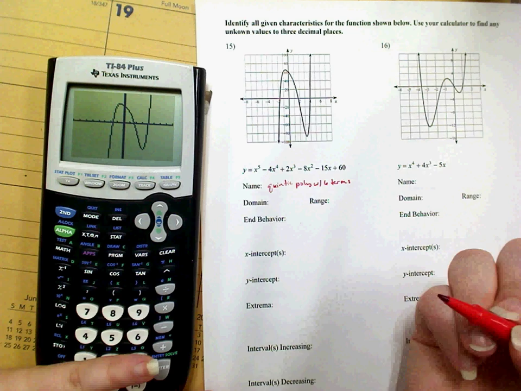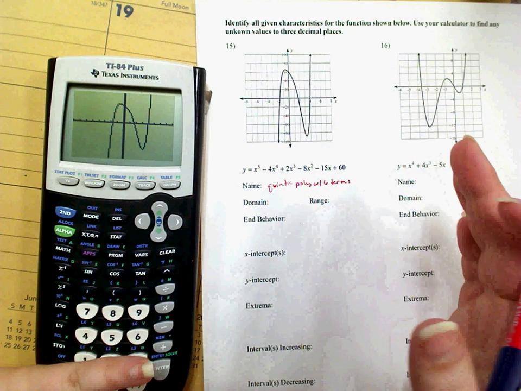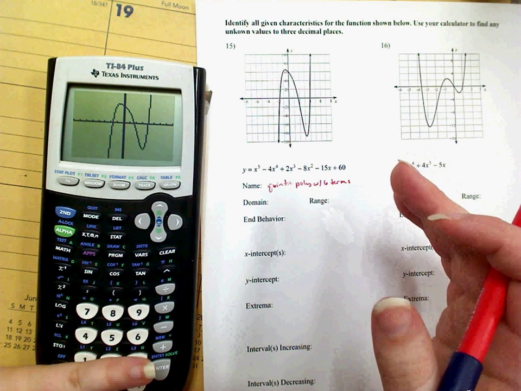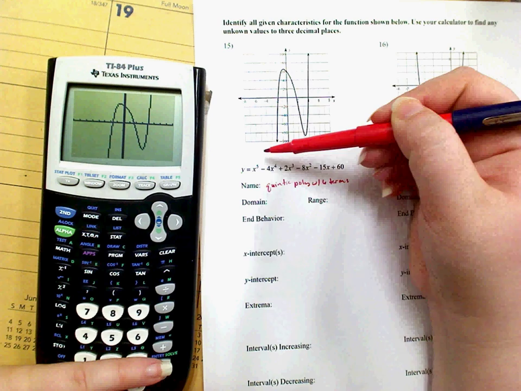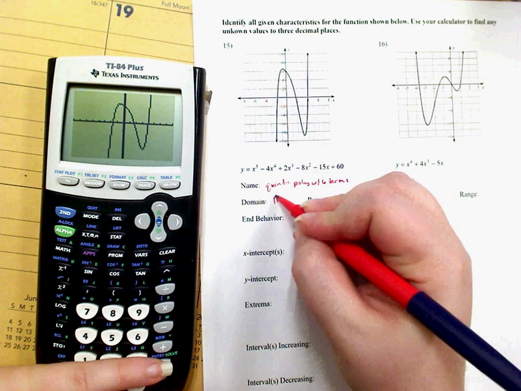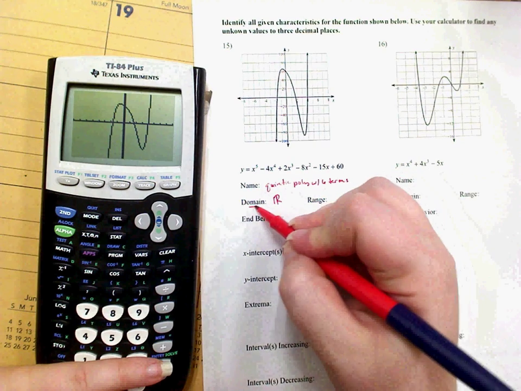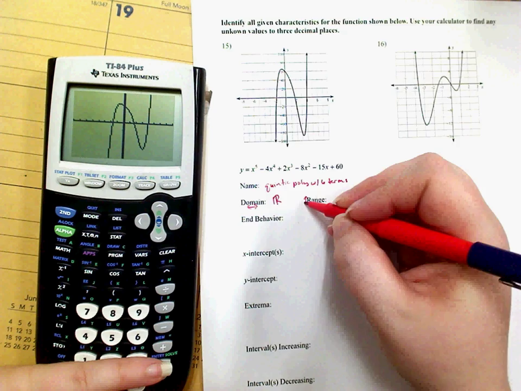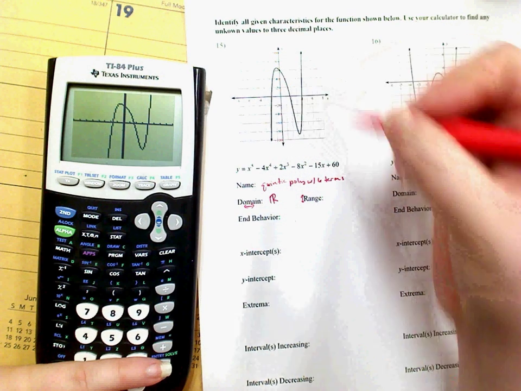Okay. The domain. Now domain is how far left and how far right it goes. I don't know if you remember, but I said every polynomial has a domain of all real numbers, because it's going to keep going down and expanding to the left, and it's going to keep going up and expanding to the right. So my domain is all real numbers. Now, domain is left and right. Range is up and down. And this function does go all the way down to -infinity and all the way up to +infinity, so it is also all real numbers.